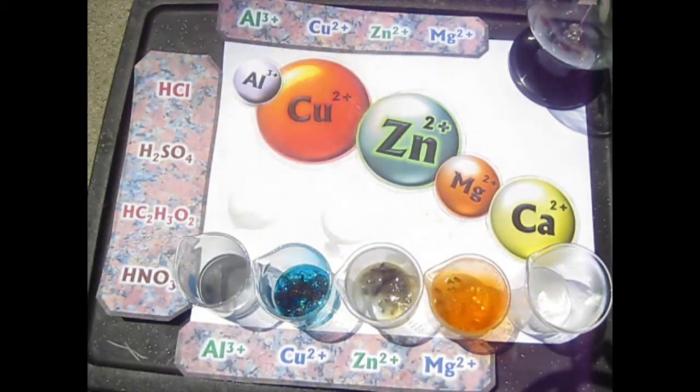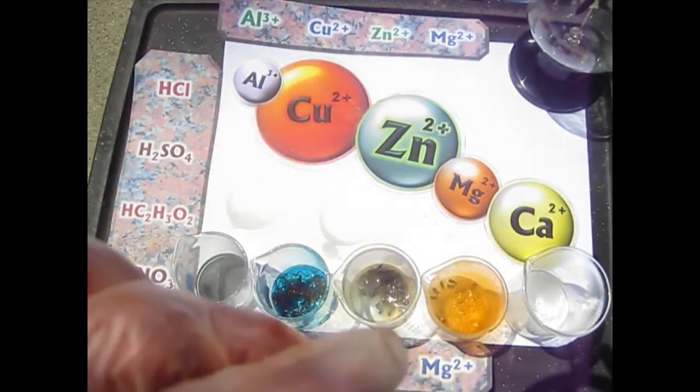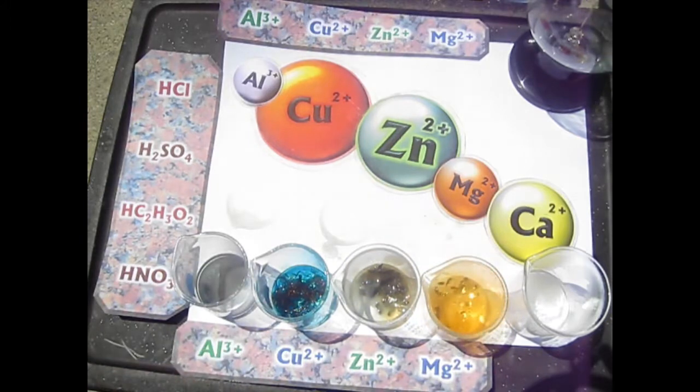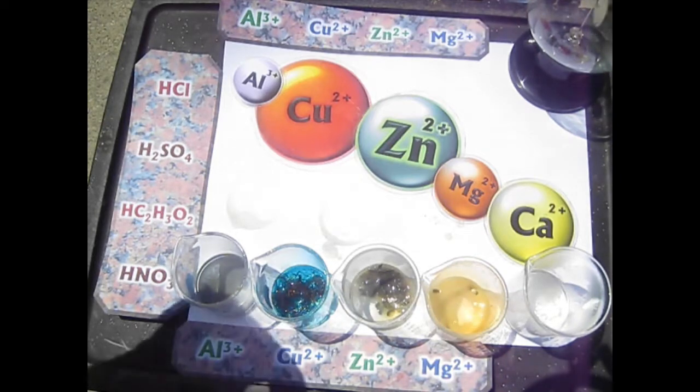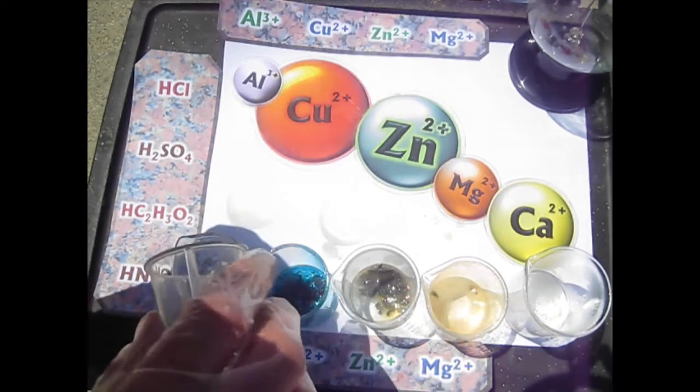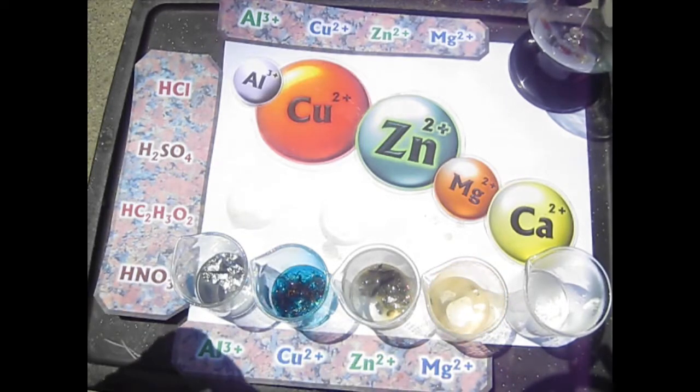And then what did we not get? Look at that jumping around. And we didn't get much of a reaction with the aluminum, but I have a little bit more aluminum. Little slices of aluminum foil I'm going to add. So it didn't react with the powdered aluminum much, so let's pour in some aluminum foil, slices of aluminum foil.